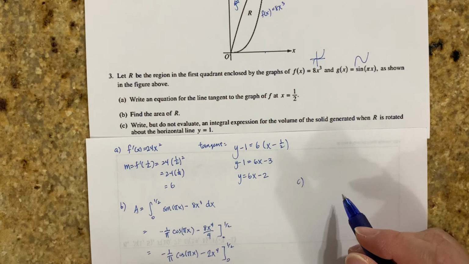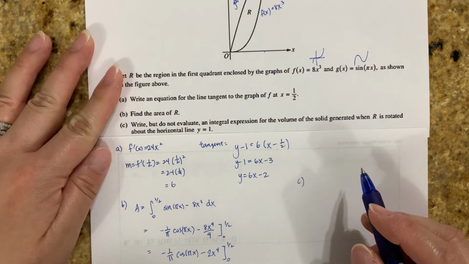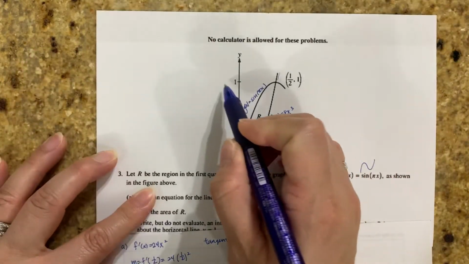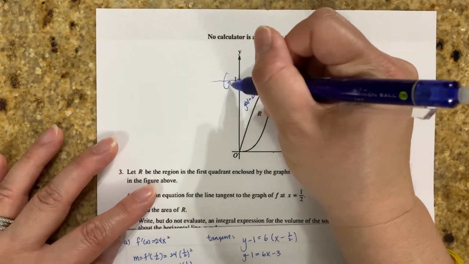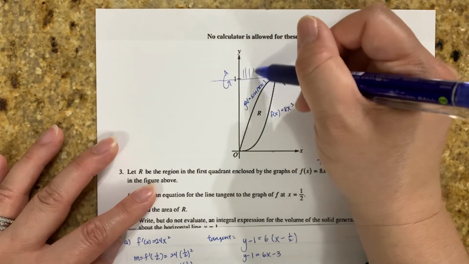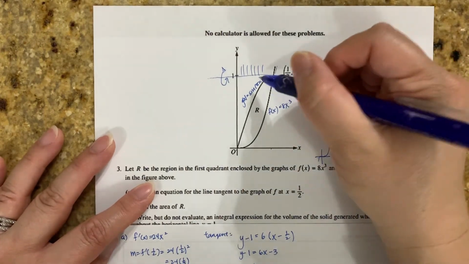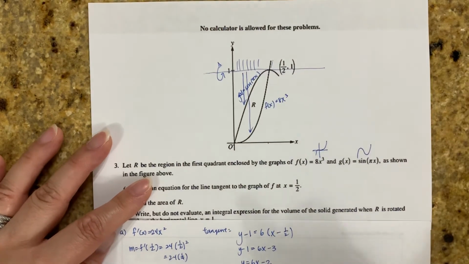Write, but do not evaluate, an integral expression for the volume of the solid generated when R is rotated about the horizontal line y equals 1. So y equals 1 is up here, right? So then if we're going to rotate it this way, with dx, it is going to be washer. And since we have two functions, we have the outer radius going to f of x and the inner radius going to the g of x, all right?